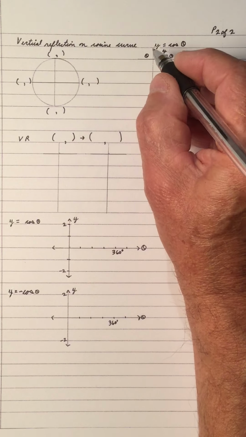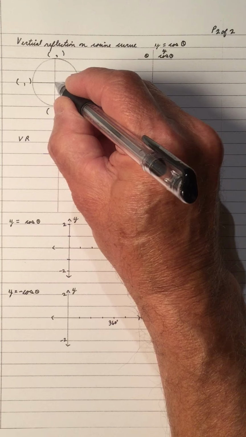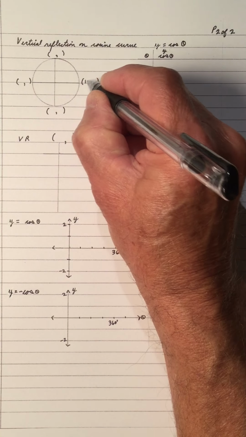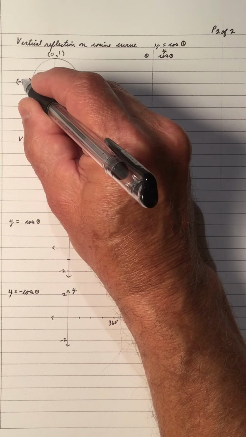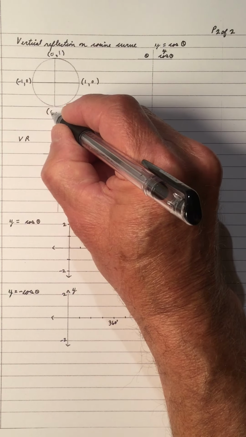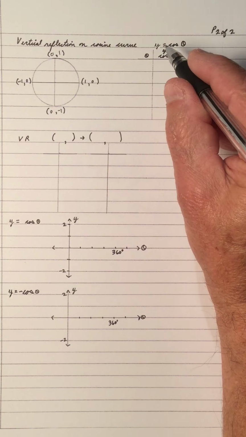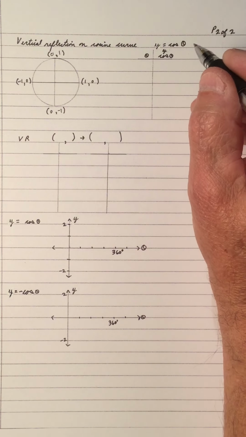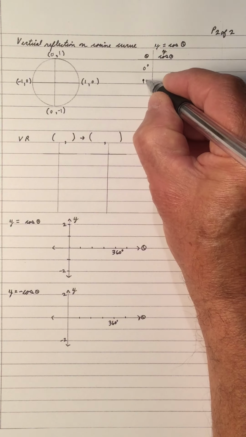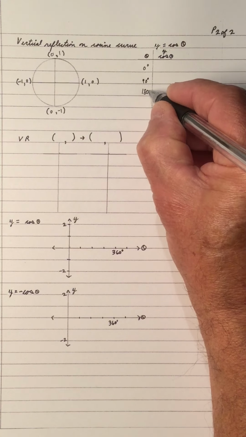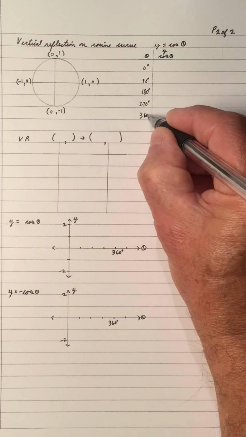and we have the unit circle whose center is (0, 0) and radius is 1, so this is (1, 0), (0, 1), (-1, 0), and (0, -1). And the cos is associated with the x, so the x value, we have 0, 90, 180, 270, 360.